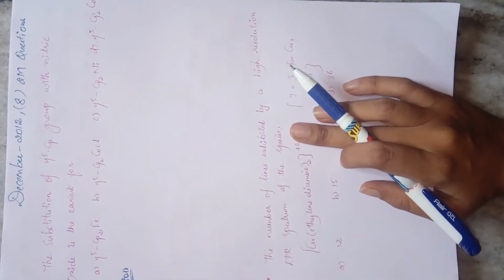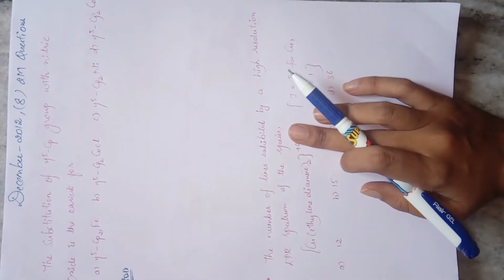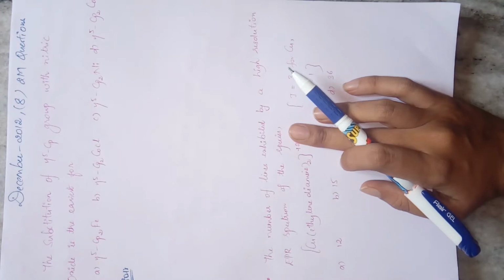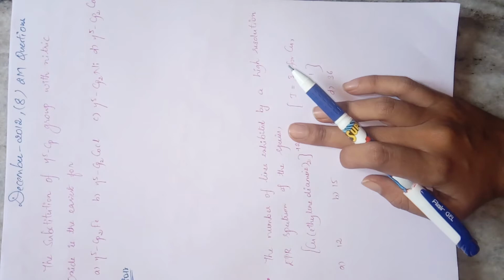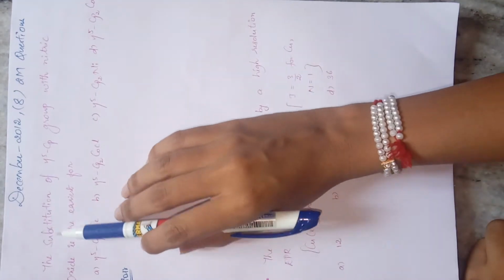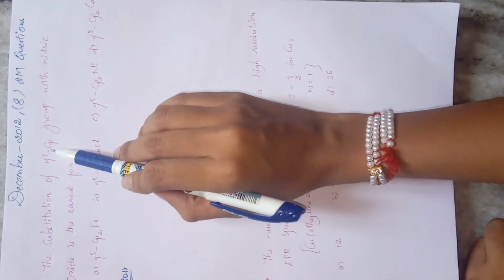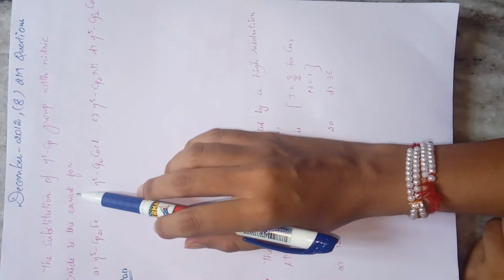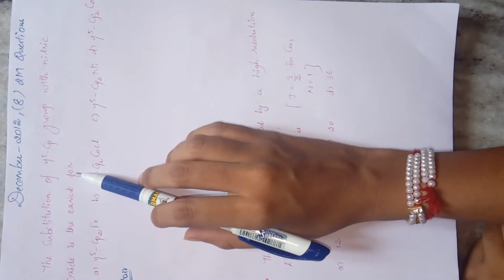Right, so today we'll discuss 8 questions from December 2012 CSIR, and all of them are 2 marks questions. Okay, so never underestimate 2 marks questions, even they are the rank deciding questions from the entrance point of view. Right, so the first question is: a substitution of η5-Cp group with nitric oxide is the easiest for.